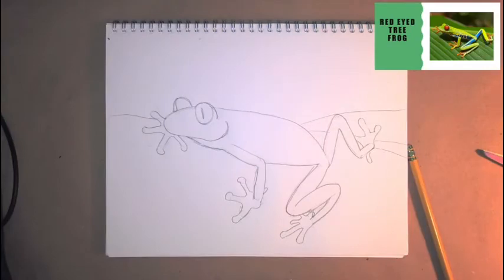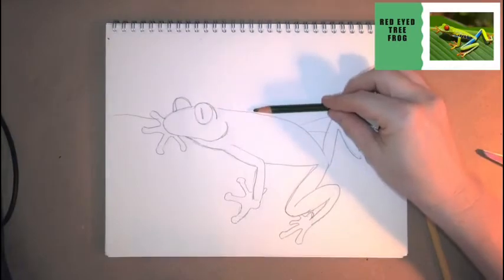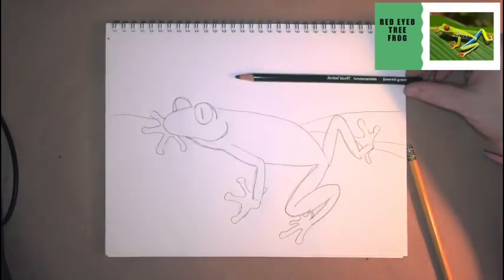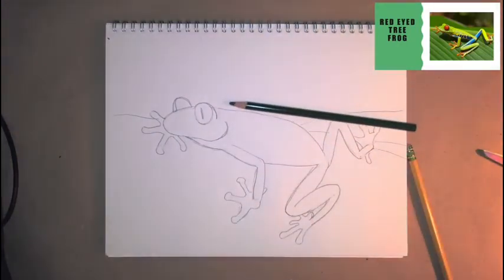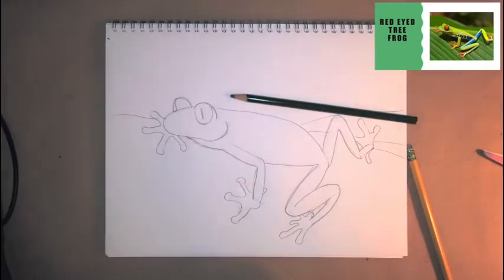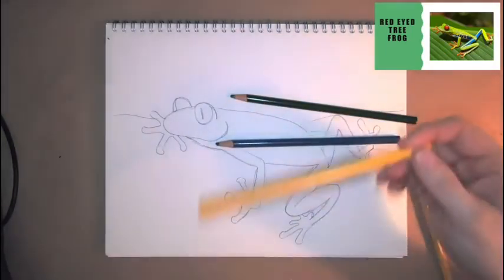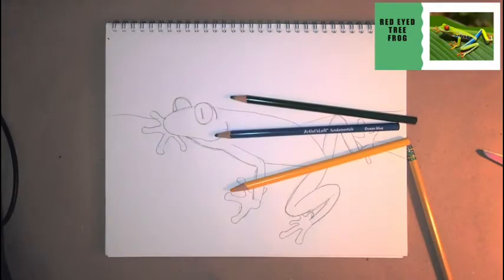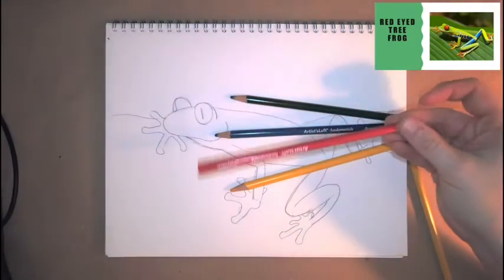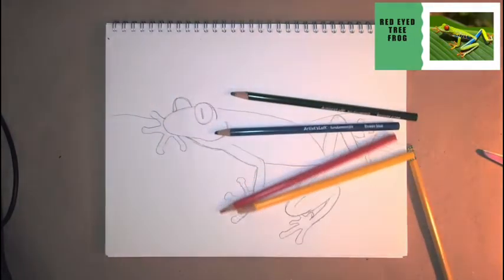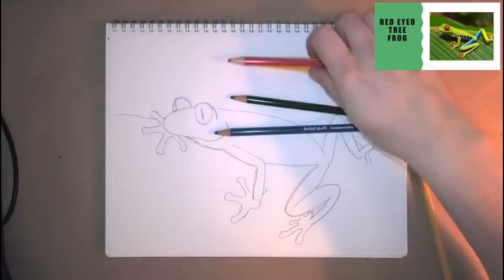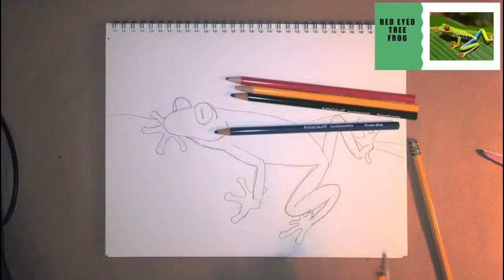Next, it's time to work on some of the coloring. I know that I'm going to need, well, I need a green, but that might be too dark. I'm still going to hold it out. I need a blue. I'm going to need a yellow. I'm going to definitely need a red. Is that red? Yeah, that's red. Whoops, go back there. And I'm going to need an orange.